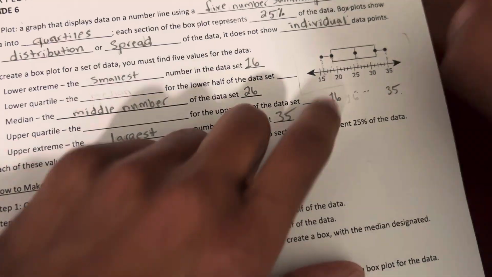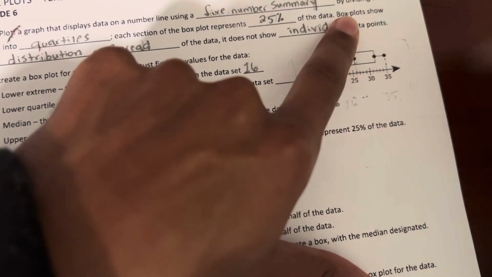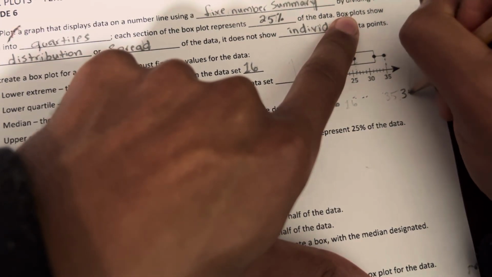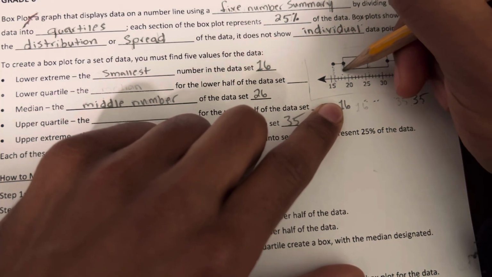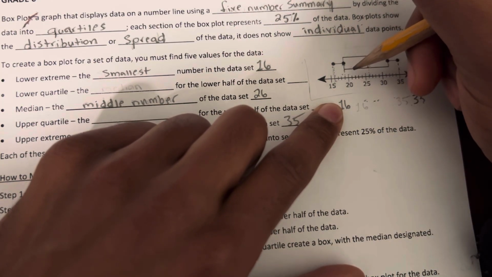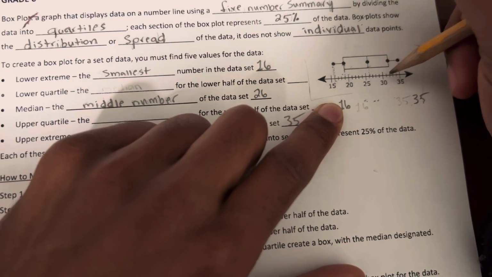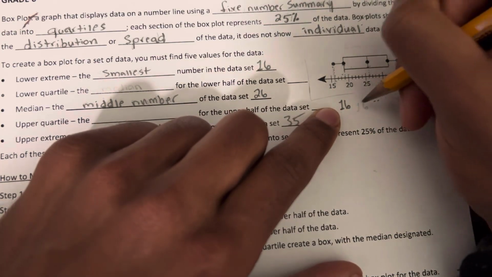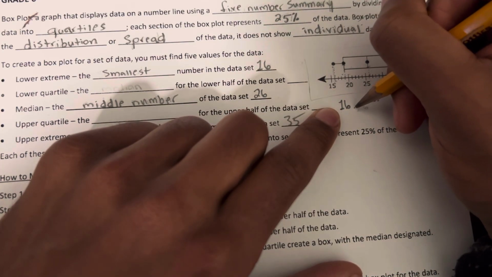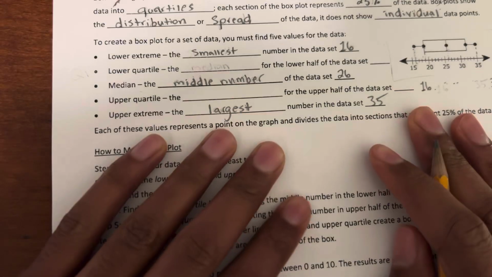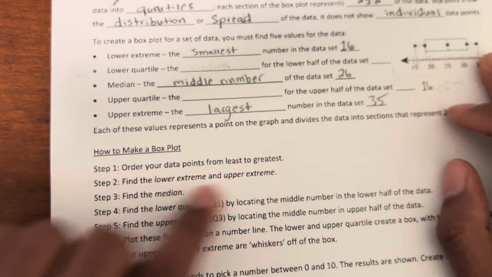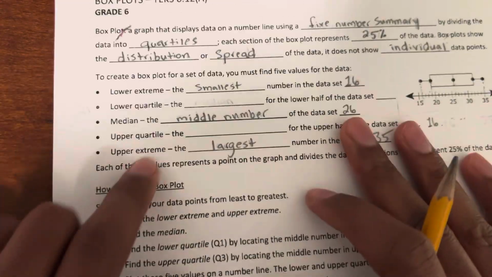Since they don't give us anything specific as far as the raw data goes, we'll just say lower is 16, upper is 35, obviously. I can see 15, 20, 25, 30, 35. You know what? I don't want to steer you wrong, because these are the only two that I know for sure without doing any extra work.